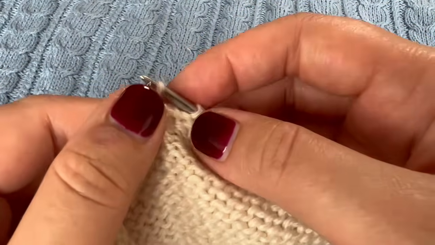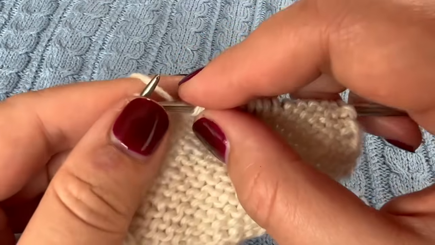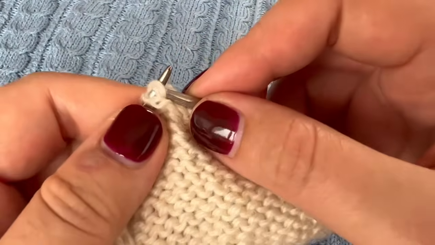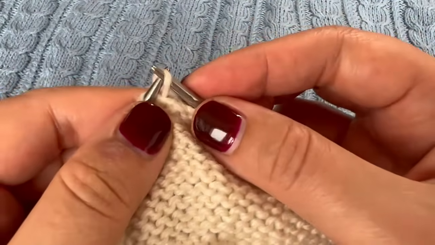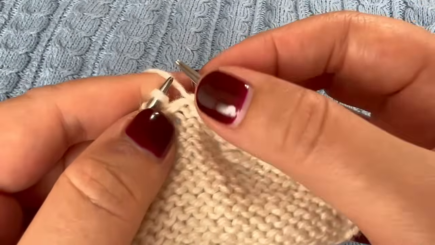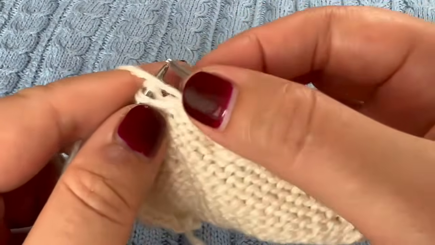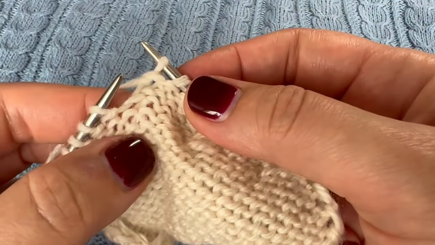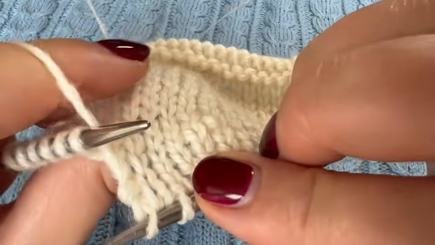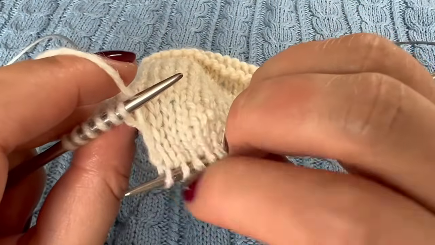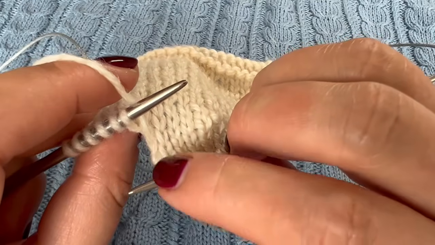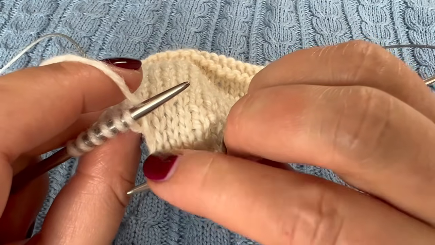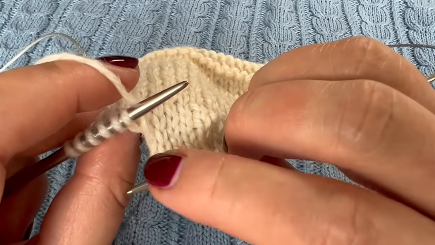It's kind of a cross, and I just return the actual stitch. This is the actual stitch on the needle, and I purl them together, and I look at the knit side. Now let's see what happens here. It's the knit side. Actually, the method worked because you've got rid of that hole.